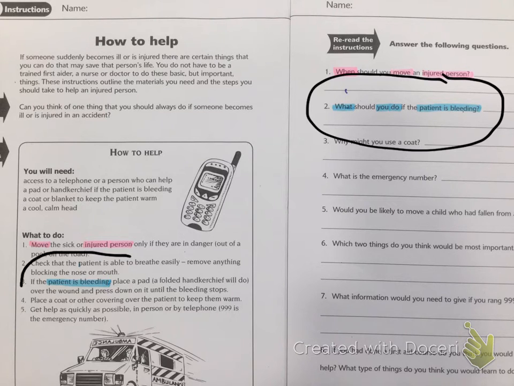So I've gone back into the text. Now there was a word further up here, look, patient, but that didn't give me my answer. So I had to look further down, patient is bleeding. That was highlighted in the question. I've now gone back and highlighted in the text. And it's helping me to focus on where I need to look for the answer. Okay? If the patient is bleeding, place a pad or folded handkerchief will do over the wound and press it down until the bleeding stops. All that information is going to form your answer.